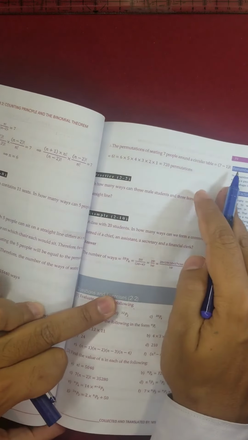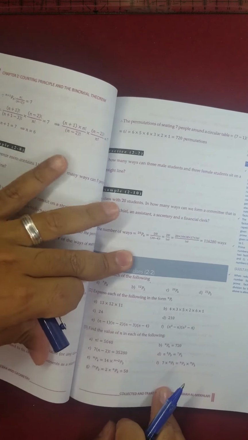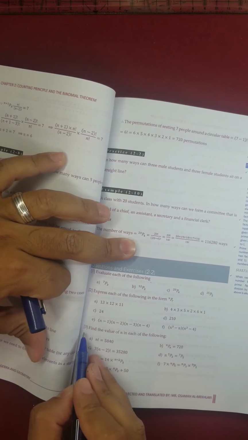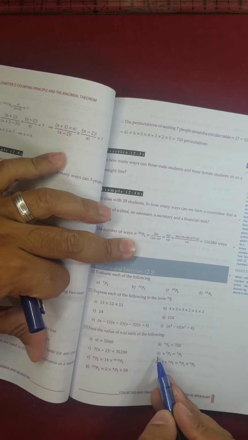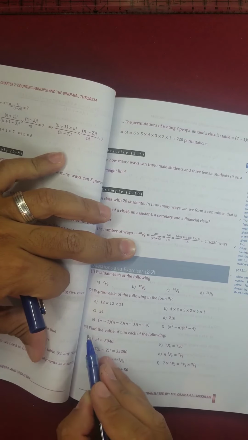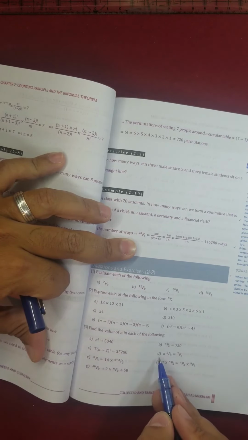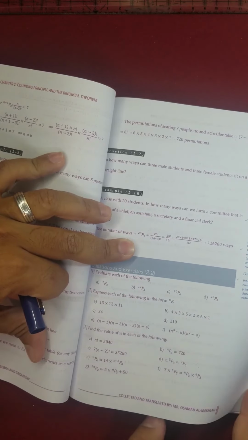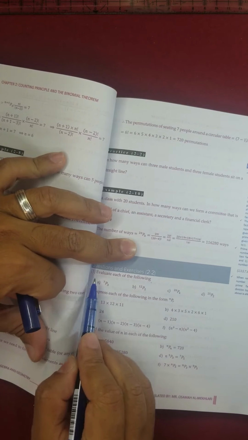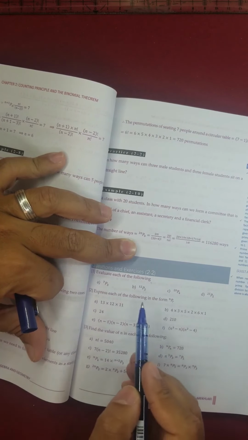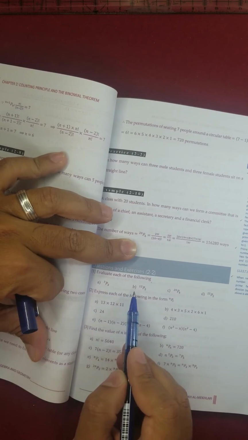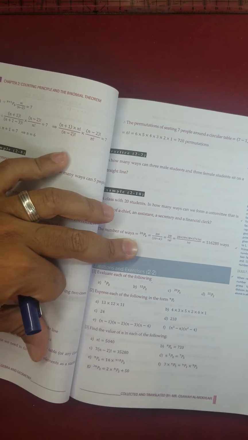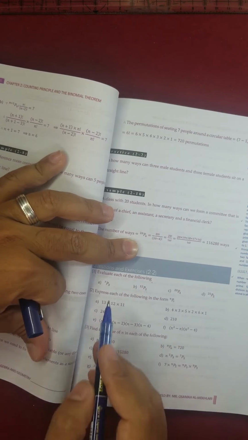Your homework is going to be on page 79. I hope you can see this. You can write this down. Question 1, all of it: A and B, and C and D. If you can do all of them, it's actually an easy question.